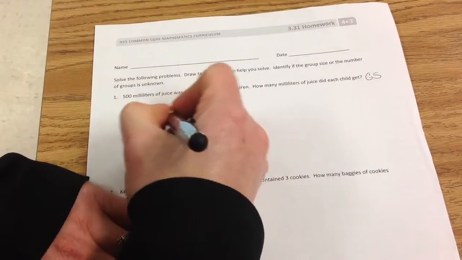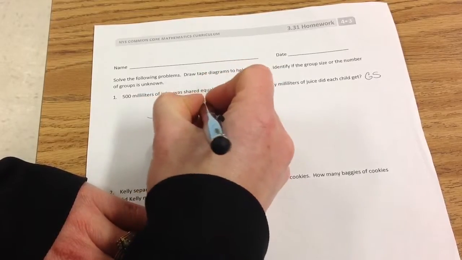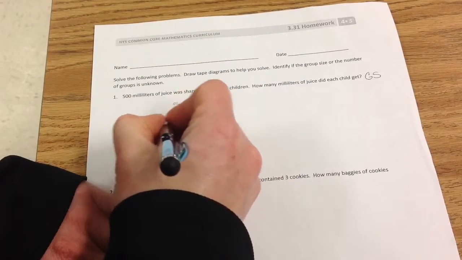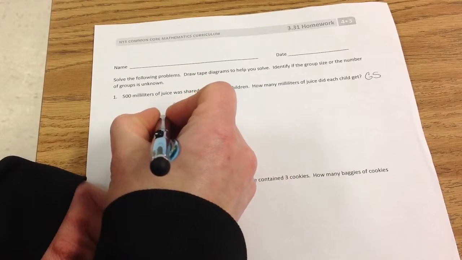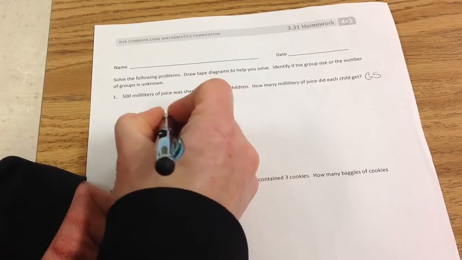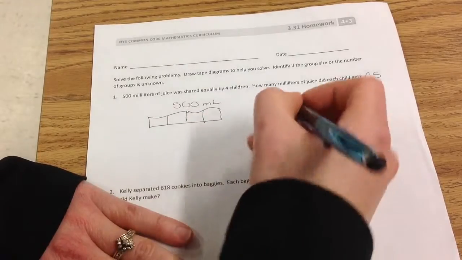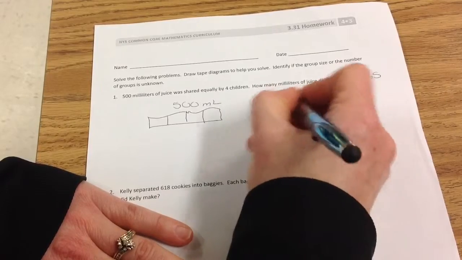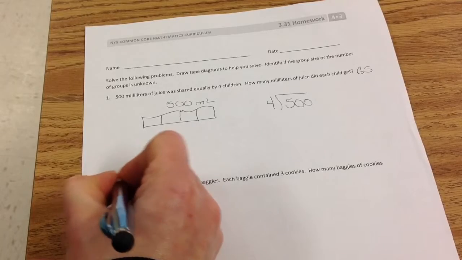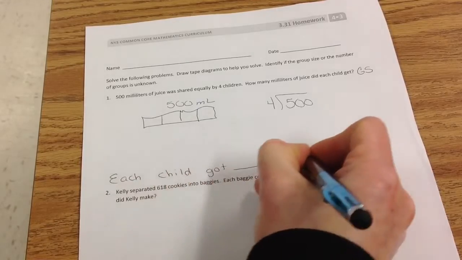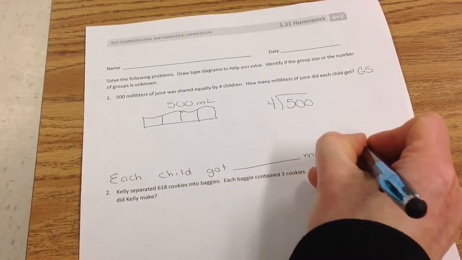So I know that there's a total of 500 milliliters of juice, and it's shared equally by 4 children. So I know my number of groups, but how much is in each of those groups? How much did each kid get? So I take my 500 milliliters and divide by 4. And of course, I put my answer statement. Each child got blank milliliters of juice.